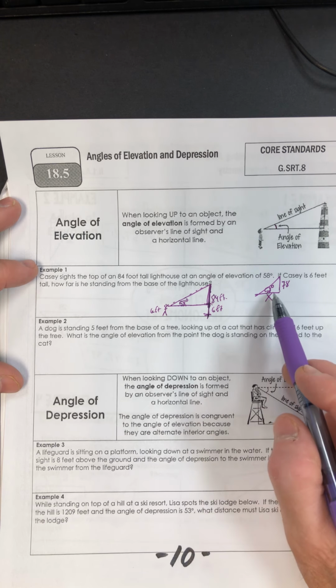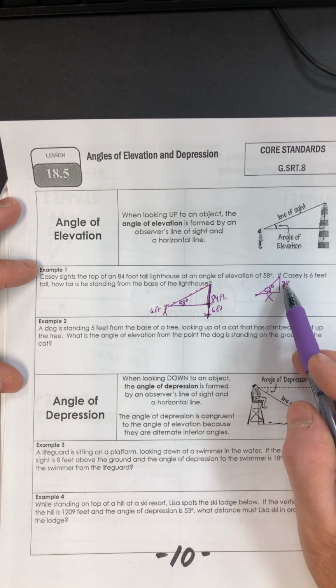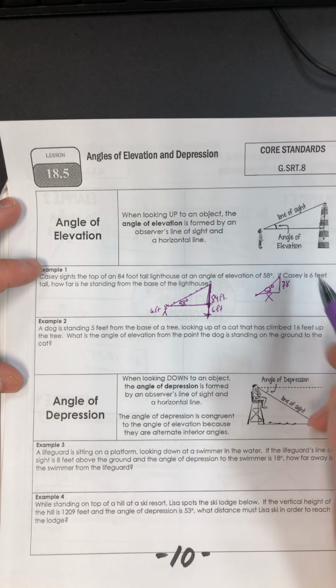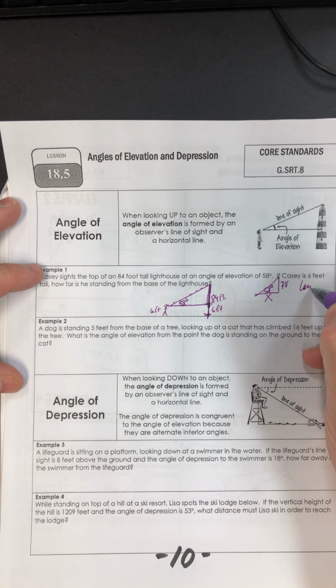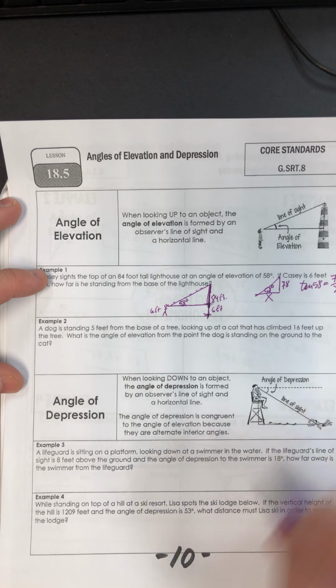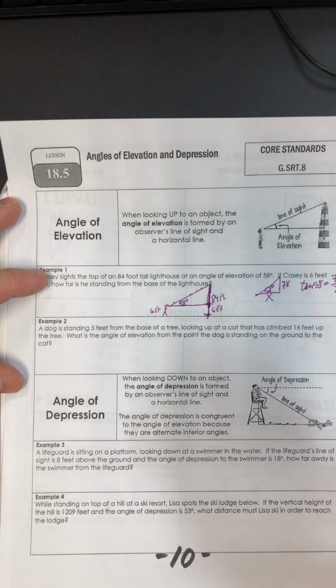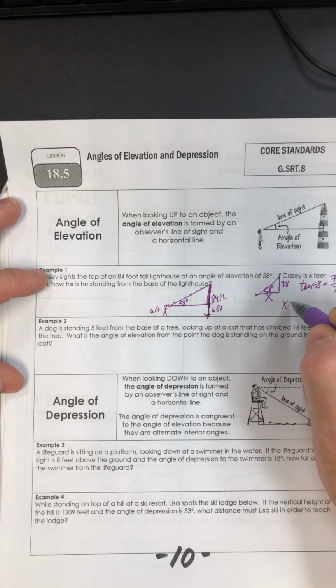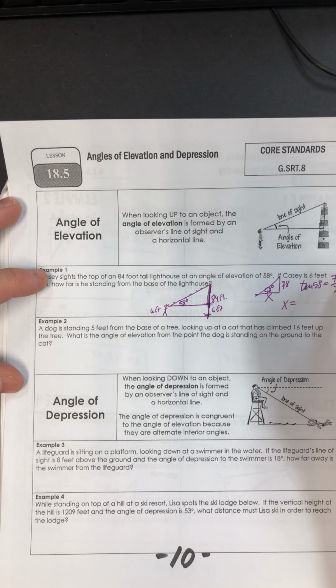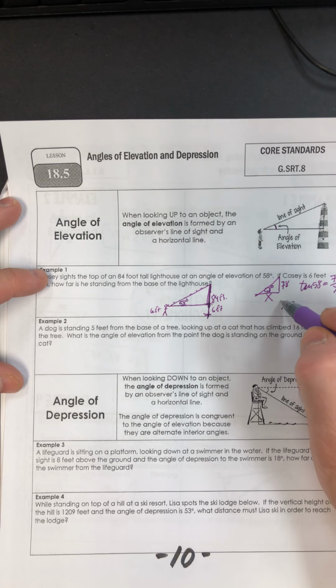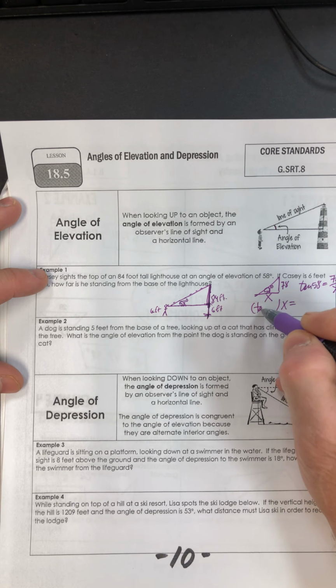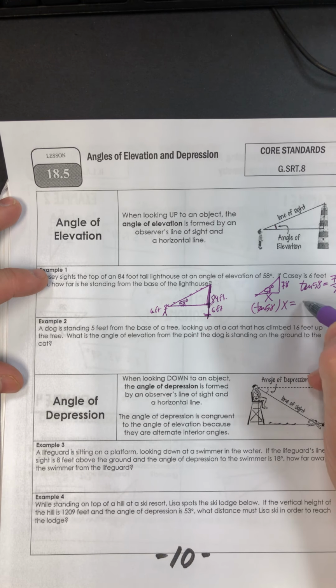From that angle, you have the side opposite and the side adjacent. So that's tangent. Tangent of 58 equals opposite over adjacent. Cross multiply: the tangent of 58 times x equals 78.